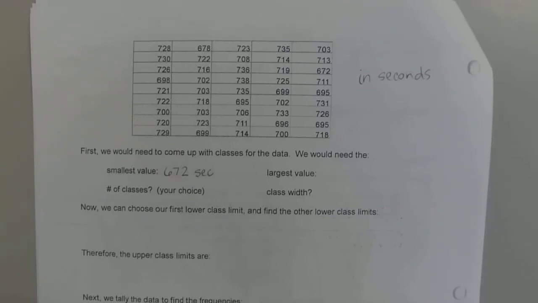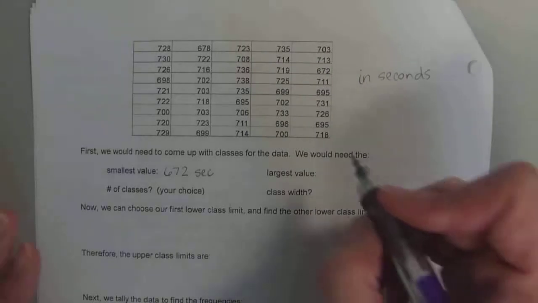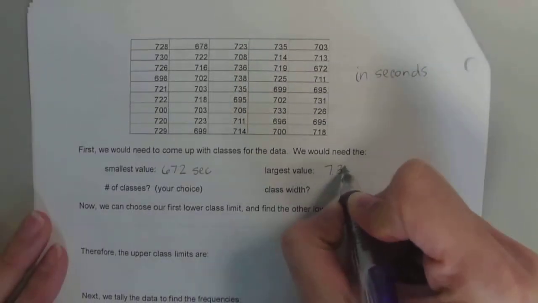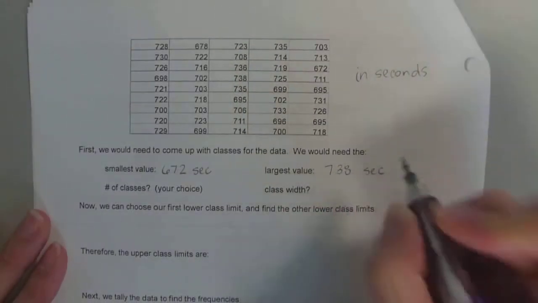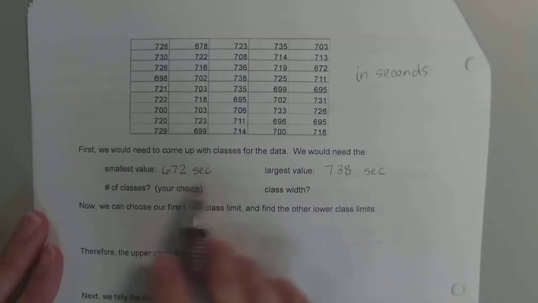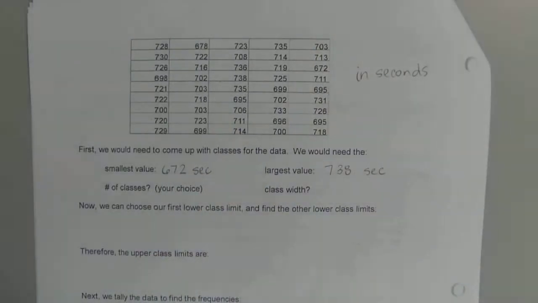Do you all trust that you would eventually get there? Just some people are a little bit quick. I was like, 699. Oh, wait, there's a lot less than that. All right, so this is 738 seconds. What is that? That's a span of about 70 seconds, so a little over a minute. Do we really want to have single-digit seconds as our x-axis? No, so we're going to start grouping them.